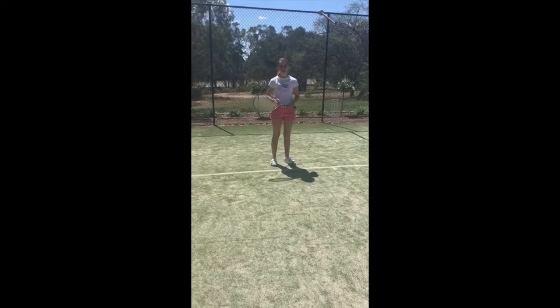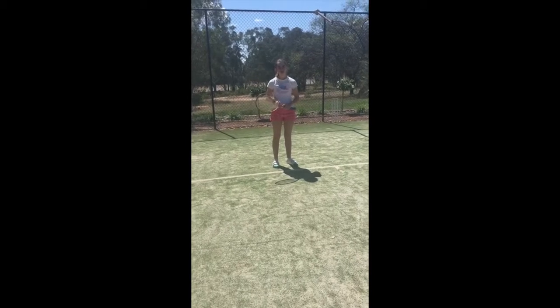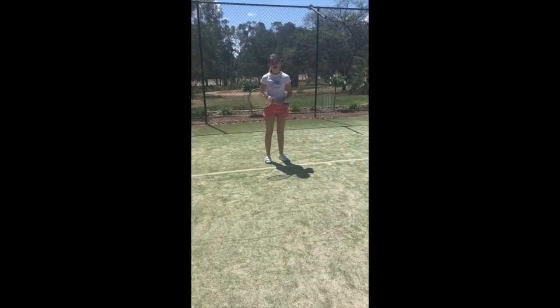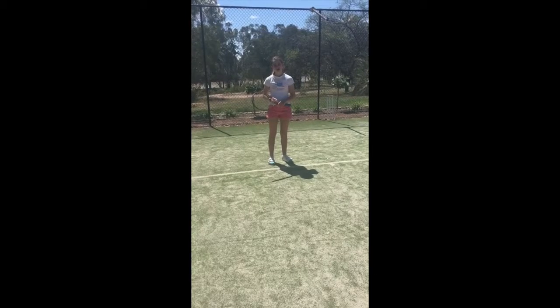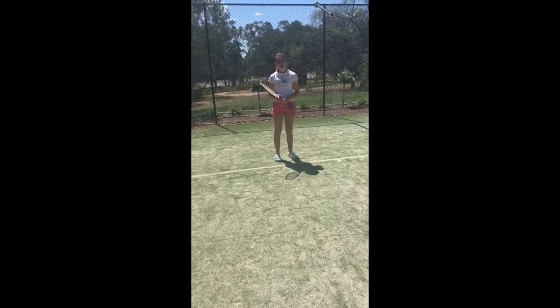Alice, yesterday when you were performing your tennis serve, some things I noticed was your ball toss. You used great hand-eye coordination, however your ball toss was a little too high and slightly too far away from your body. This caused you to lose balance when you followed through.